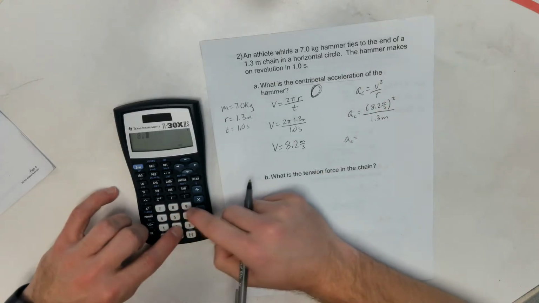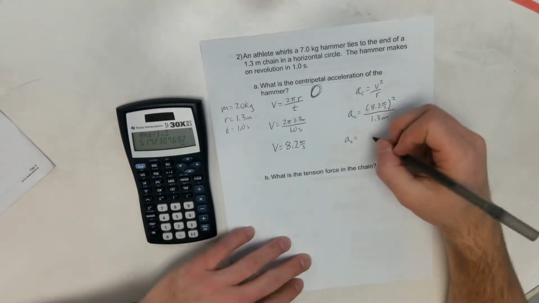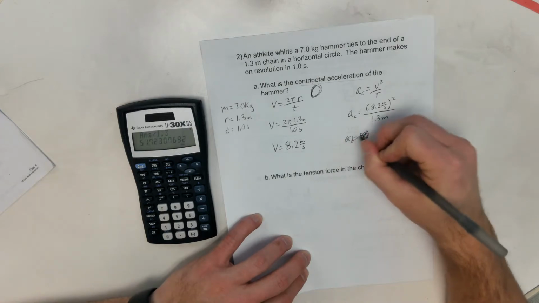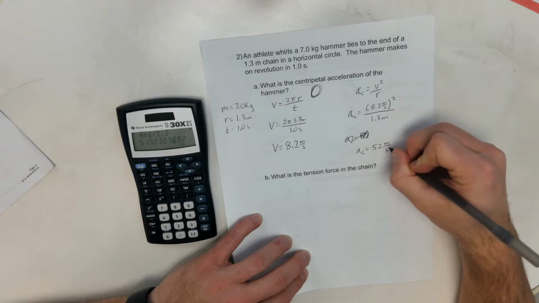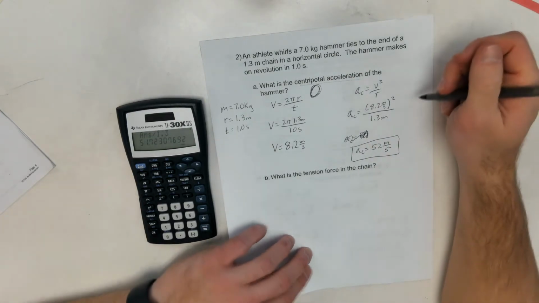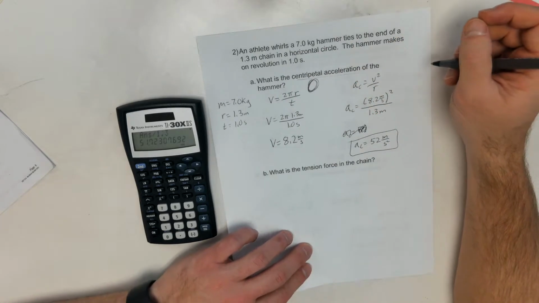So 8.2 squared divided by 1.3. I should get an acceleration of 52 meters per second squared. So again, important to remember, you can still have acceleration if you have a constant speed.